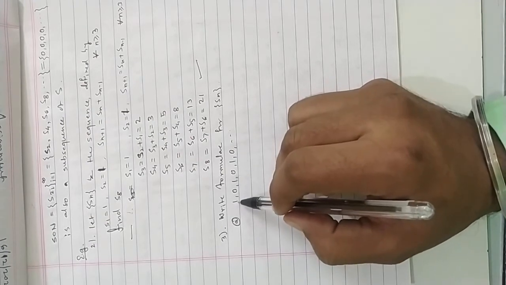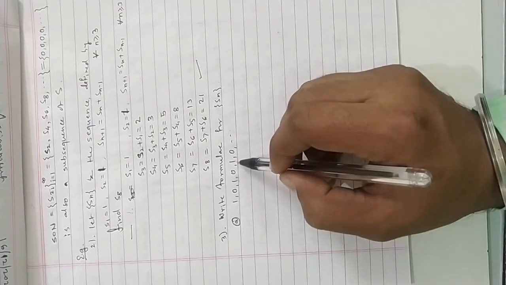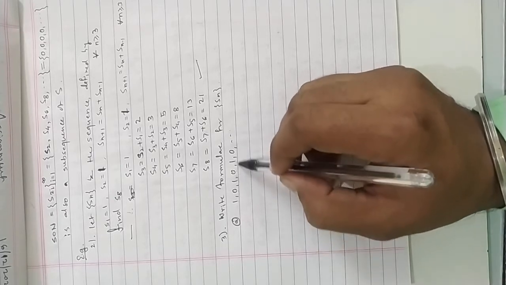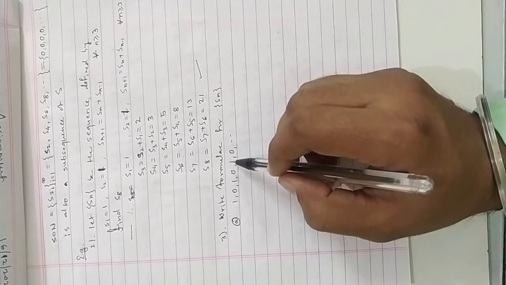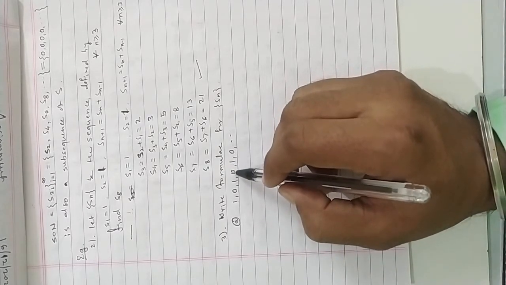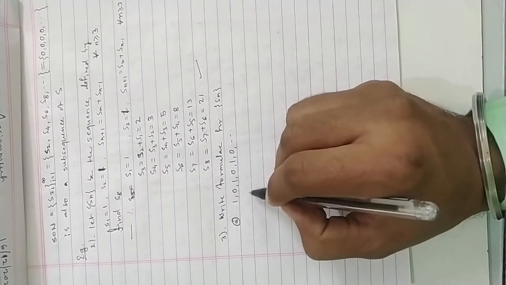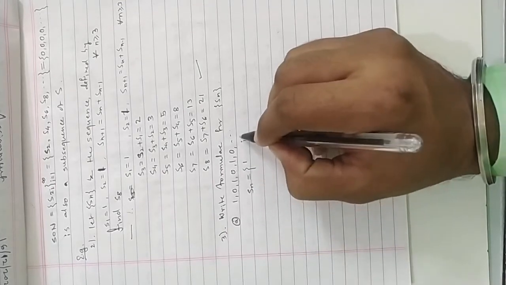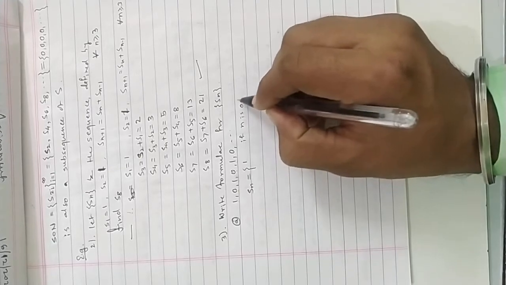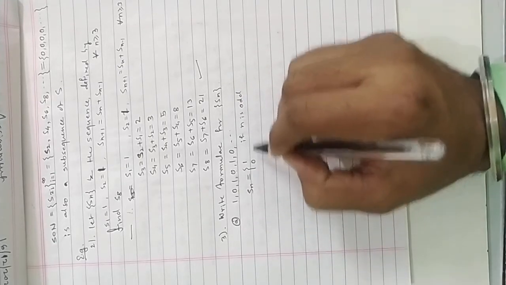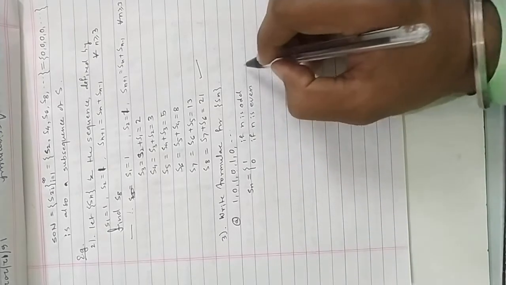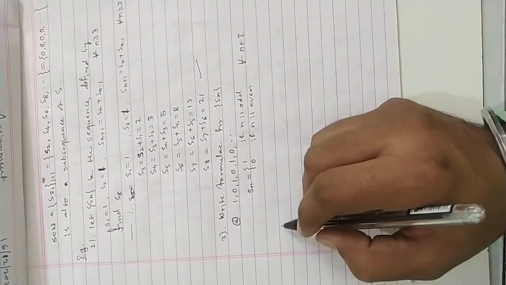So in the odd places I have real number 1, and in the even places I have the real number 0. So I can define the nth term to be 1 if n is odd, and the nth term will be 0 if n is even integer for all positive integer n. Right?